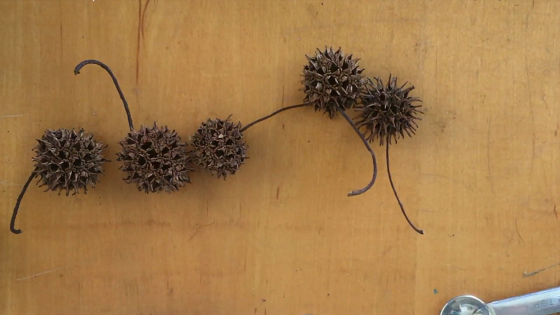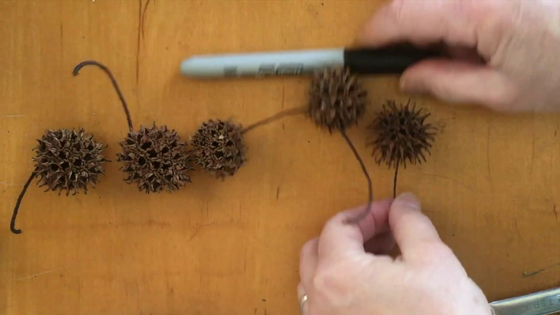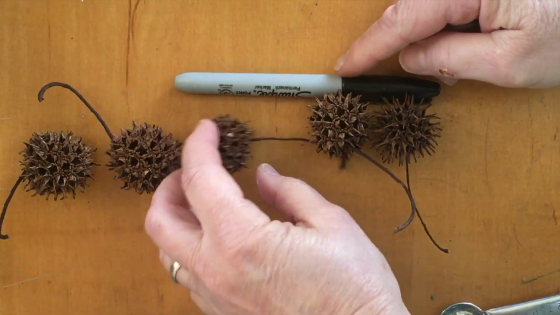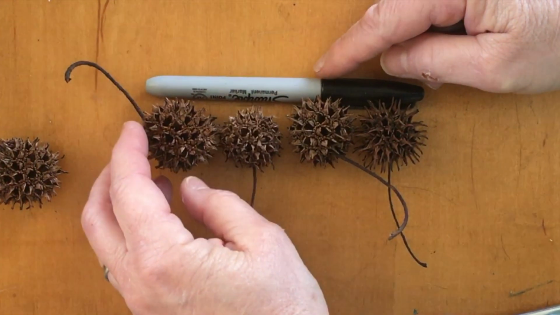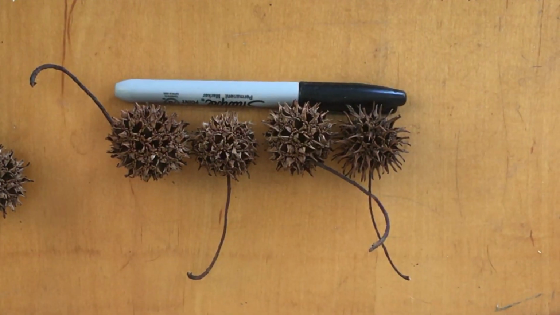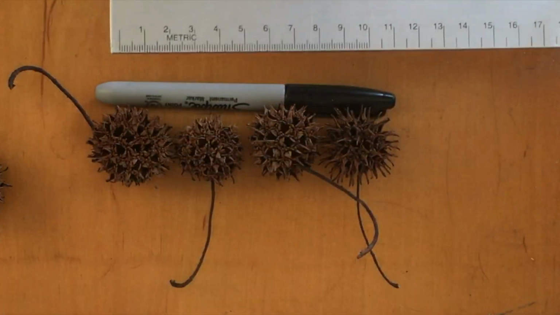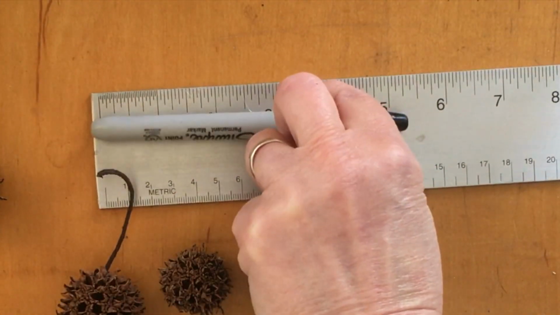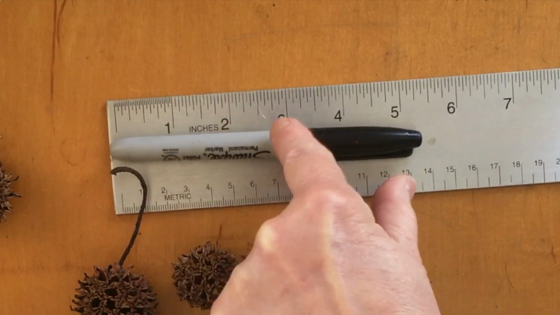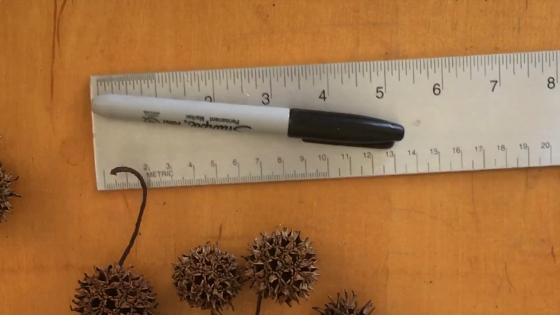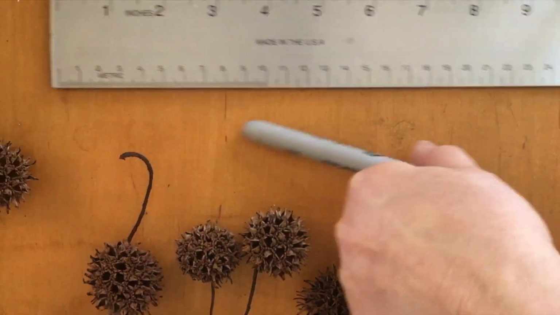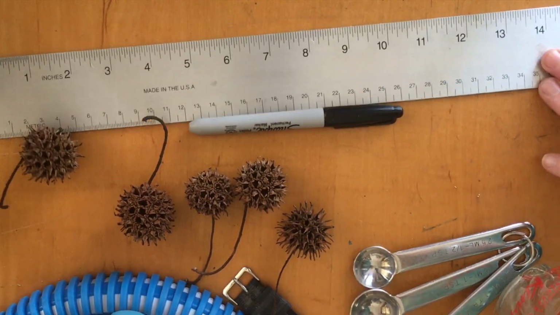Let's see. How long is my marker? How many gumballs? 1, 2, 3, 4. Now, how many inches? 1, 2, 3, 4, 5. Interesting. 4 gumballs are 5 inches long.